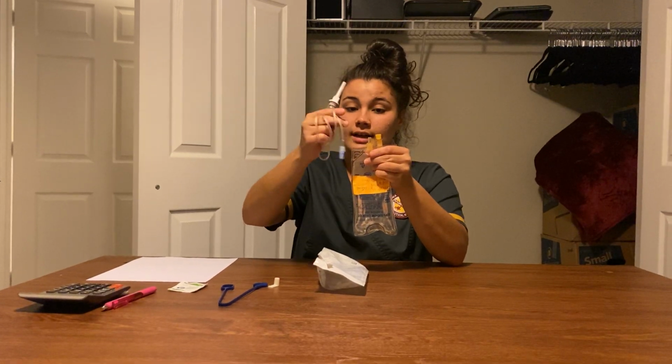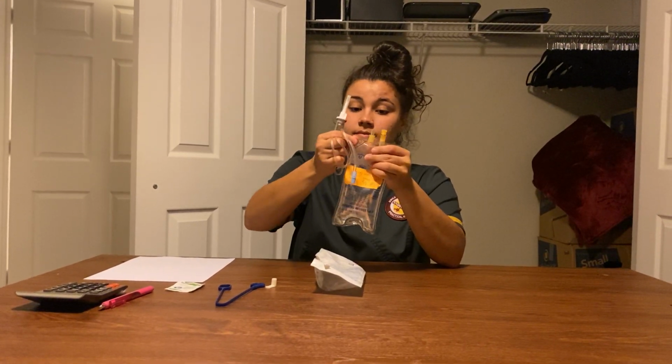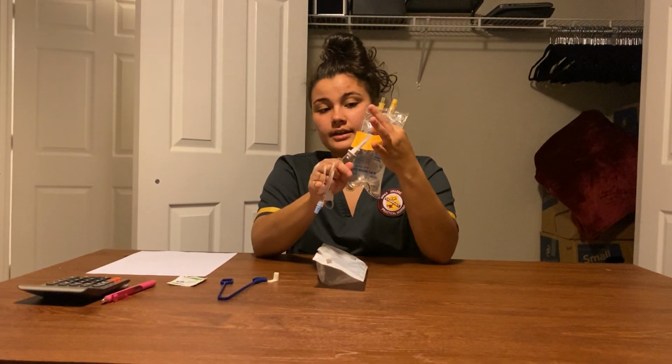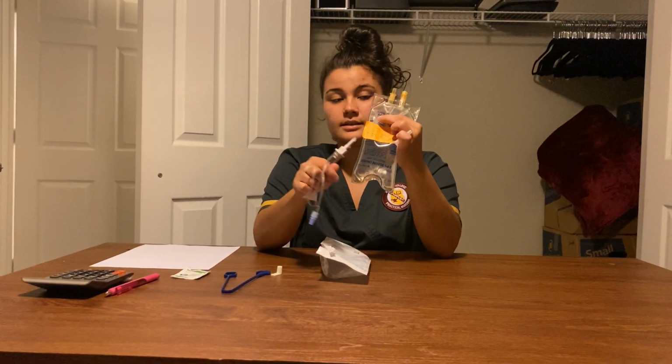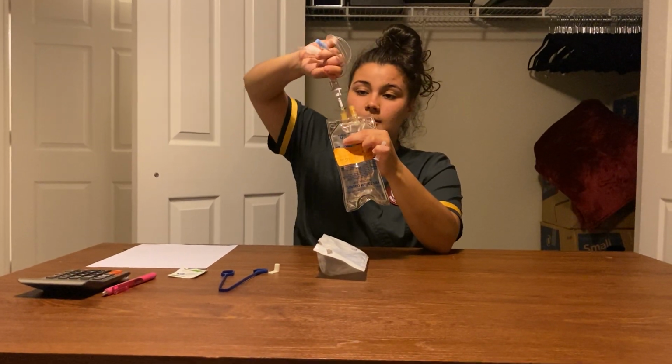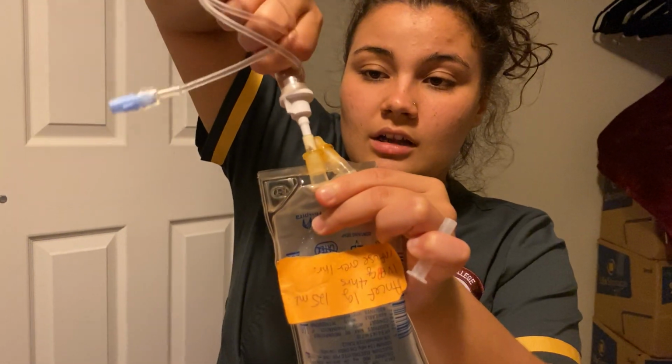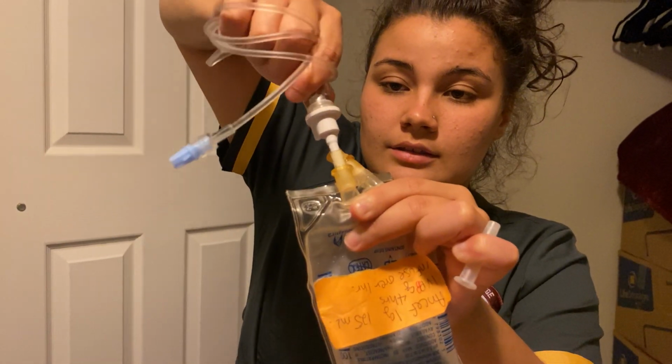Make sure not to touch that top. So I'm going to hold it down here. I'm going to take this off. I'm going to spike my tubing. I'm going to twist it all the way in there to the rim.